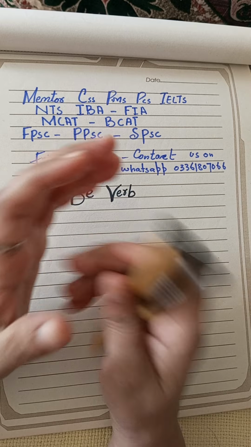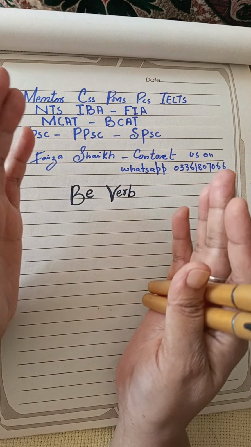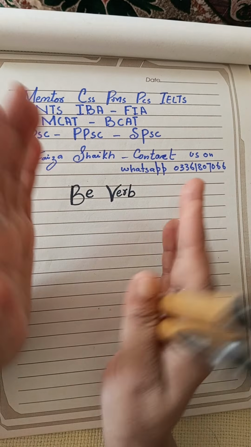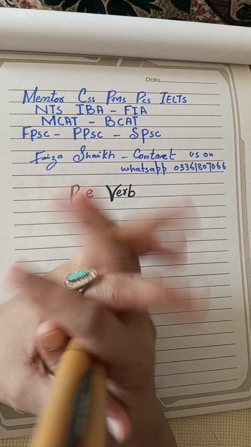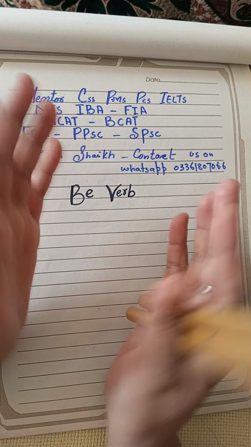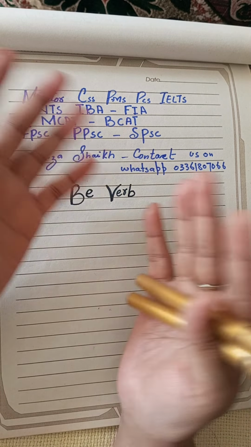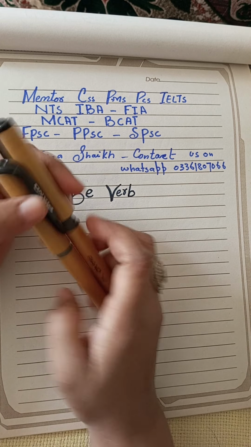But here I am going to tell you about the new topic that is very important and very helpful for you. So here I will discuss the be verbs. Okay, यहाँ पे हम आज डिस्कस करने जा रहे हैं be verbs. Basically, the English verb comes from the Latin language, which means a word. A verb is a main part of the sentence, which makes complete thoughts and complete sense. So let's start the class right now.